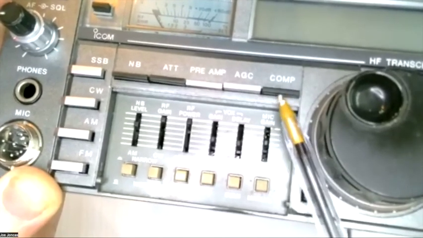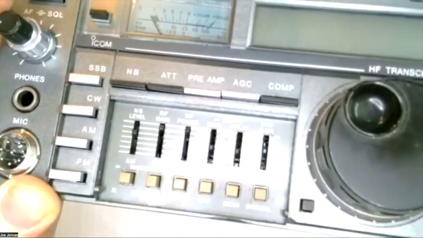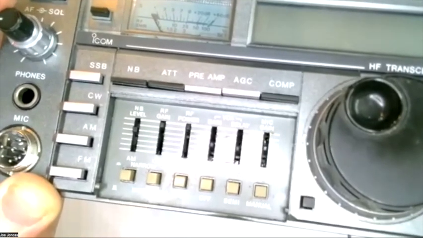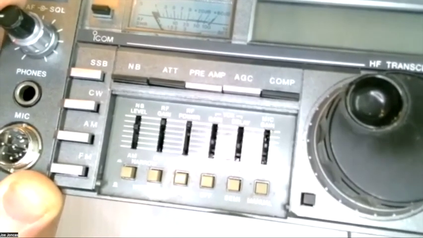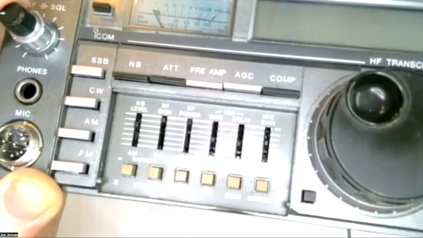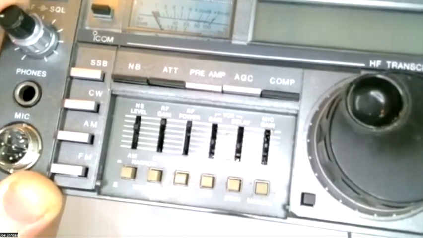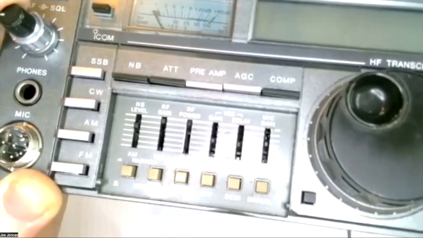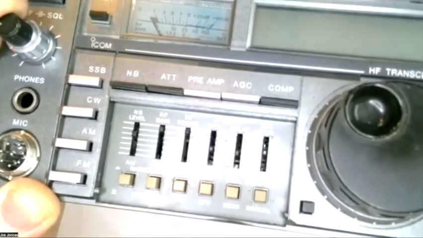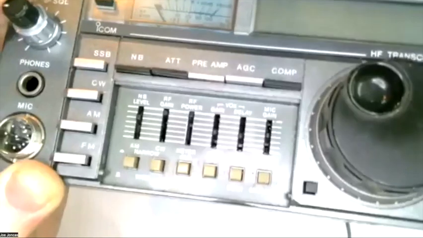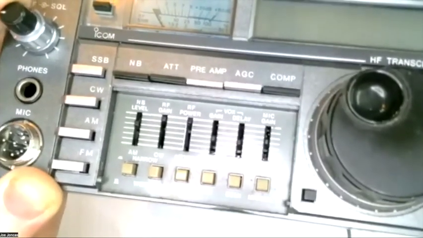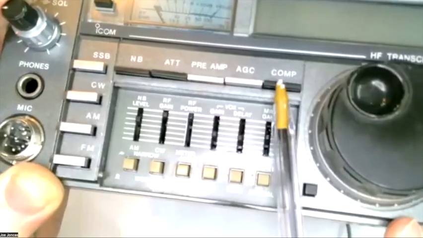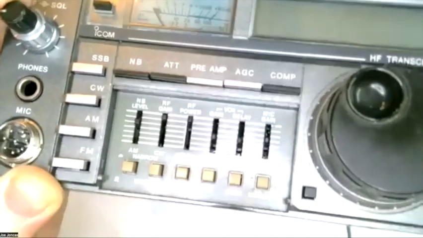And this is the compressor, which, Scott, did I just call that the right thing? Earth to Scott? Maybe he's given up on us. It's probably muted. Okay, well, anyway. What does it say on the button? COMP. Compression. Yeah, compression.